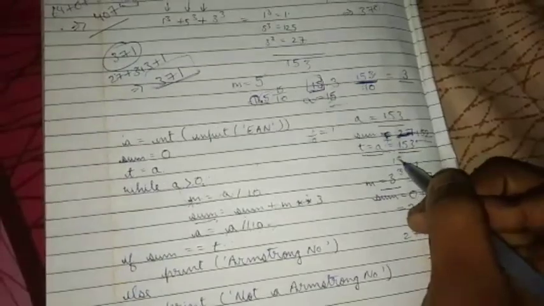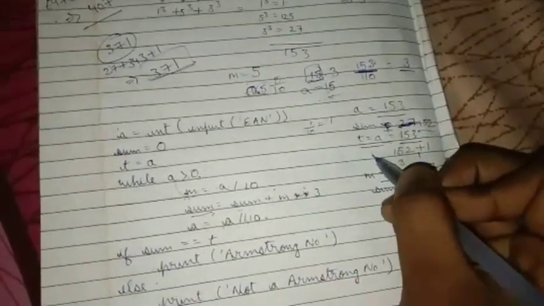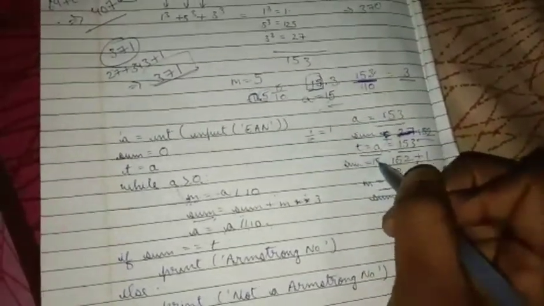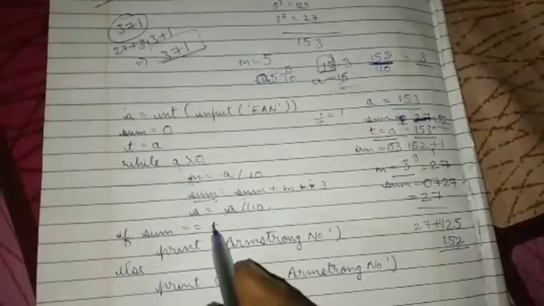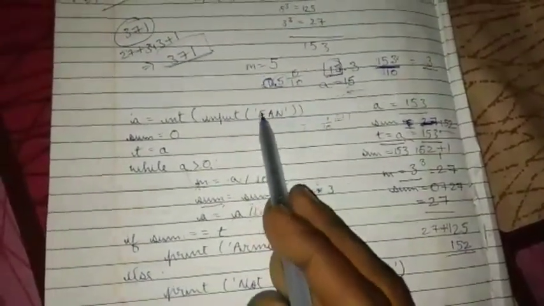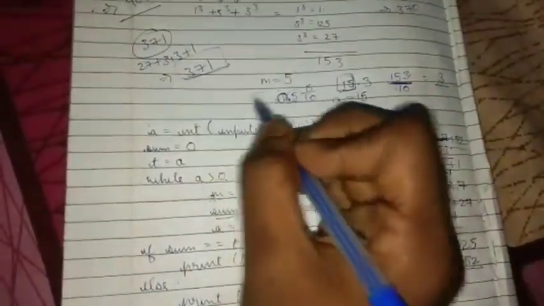So 152 plus 1 is equal to 153. Now the sum value is 153, and if we take a is equal to a floor division of 10, then what is the value of a when we divide 1 by 10?